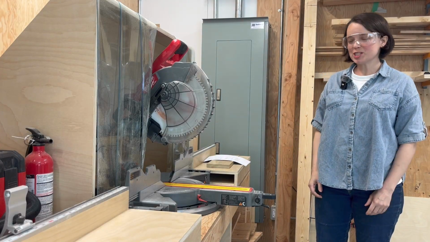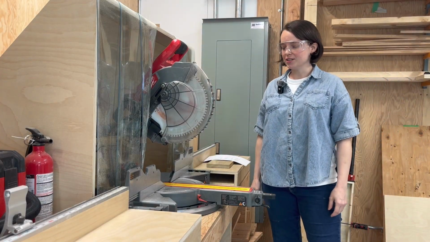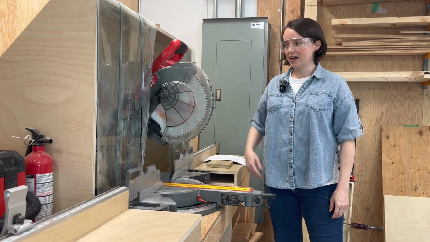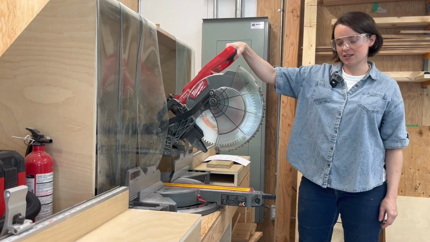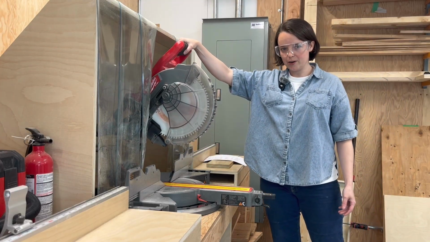So the first tool that we're going to talk about is the chop saw. You might also hear it being called a miter saw or a sliding compound miter saw. The reason it's called a sliding compound miter saw is because it slides in and out to make wider cuts, and it can also make compound angled cuts.